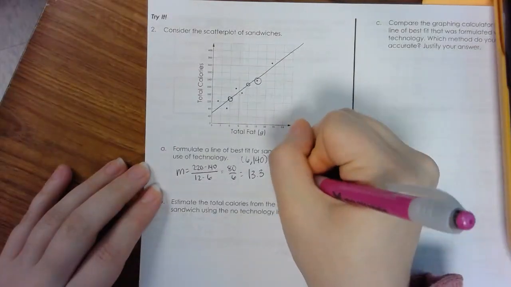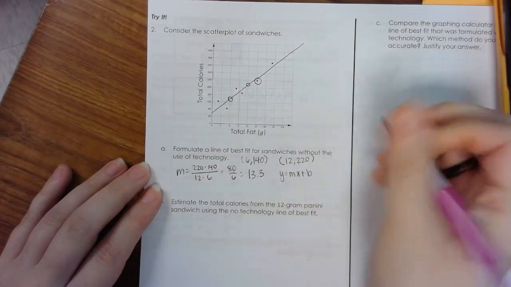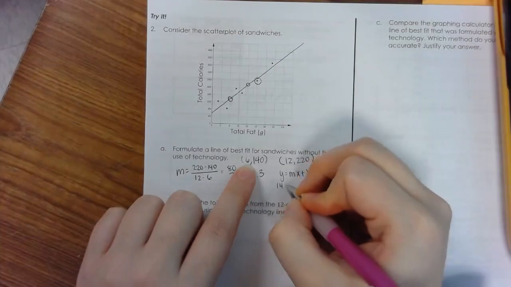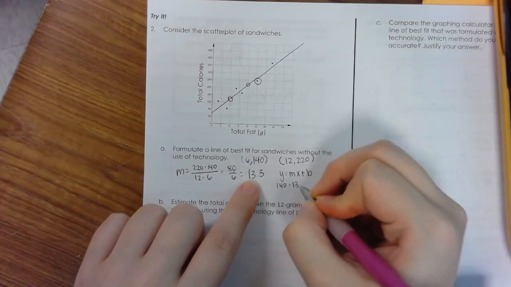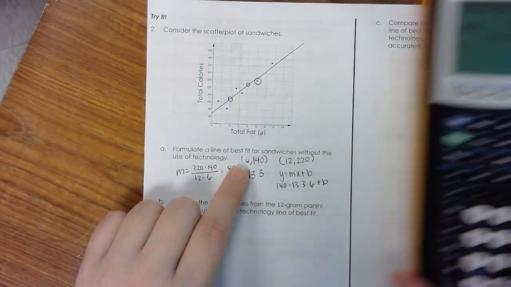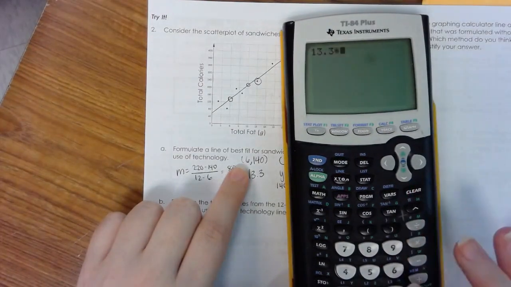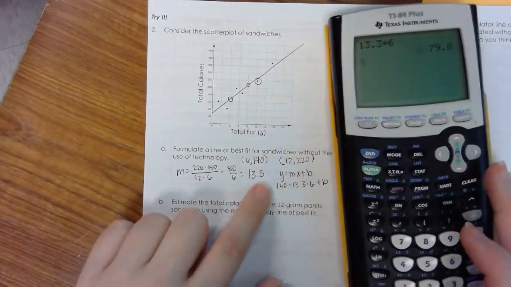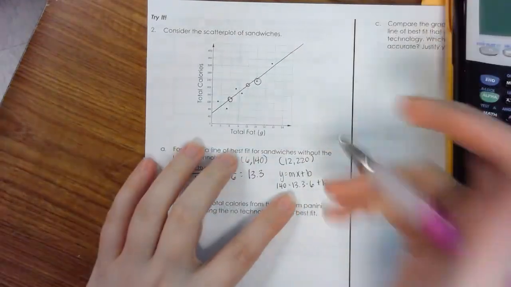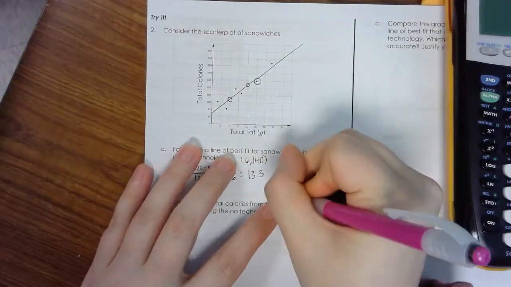So then if I fill that into slope-intercept form, I'm going to use the 140 point. So 140 equals 13.3 times 6 plus b. So I still have my 13.3 times 6 plus, well, okay, so that's 79.8 plus b.